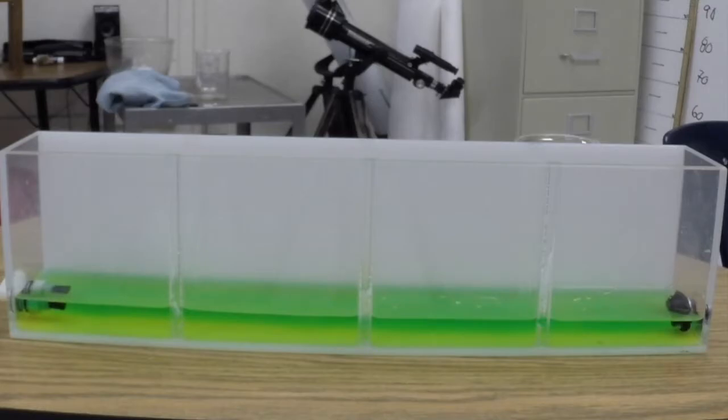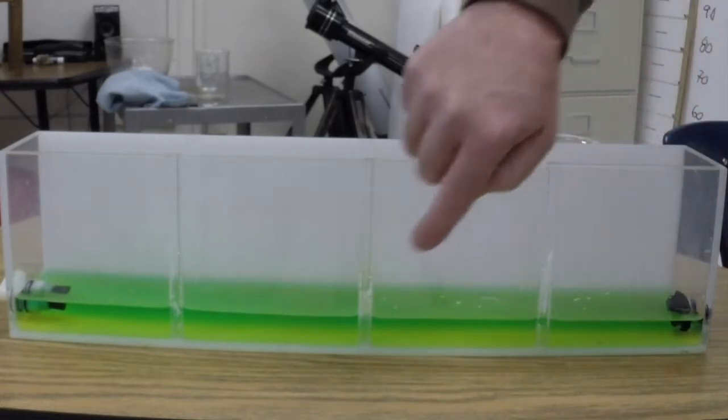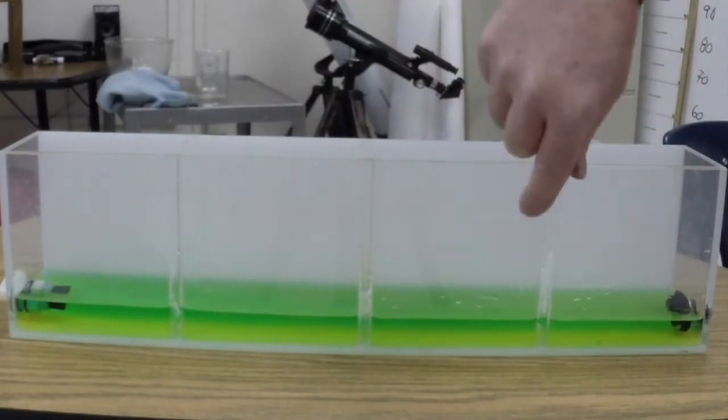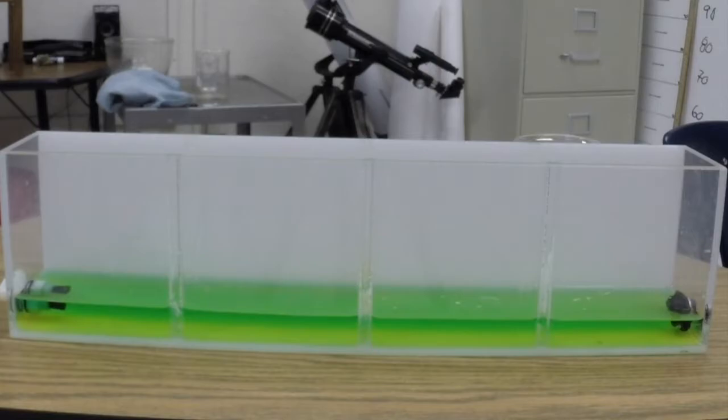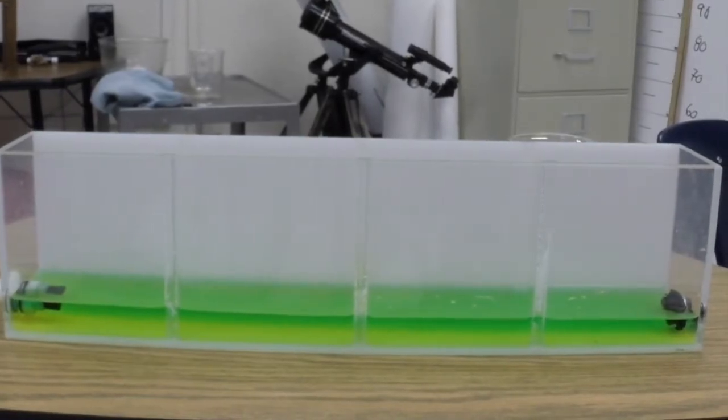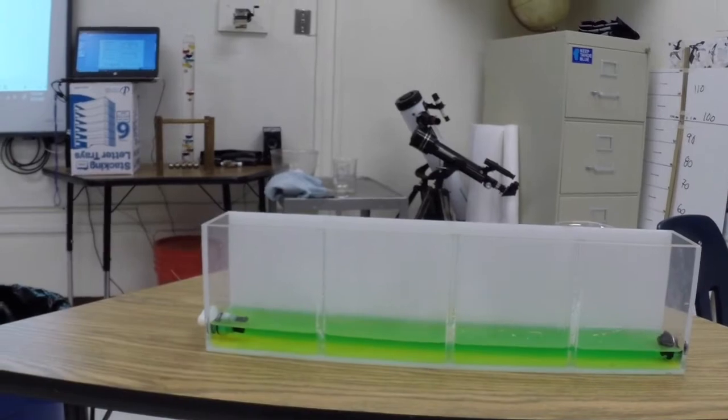So what did we end up with there? Which one won? The green? Yeah, that's because that's the Highlanders color, right? So the yellow formed a layer underneath the green. And, of course, now the next question is, why do you think that happened?